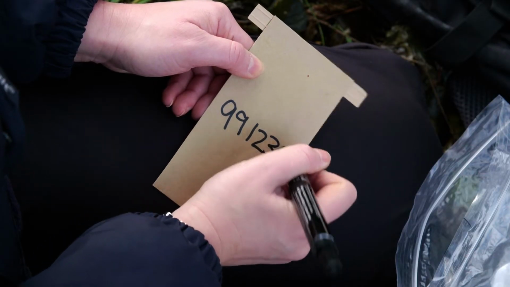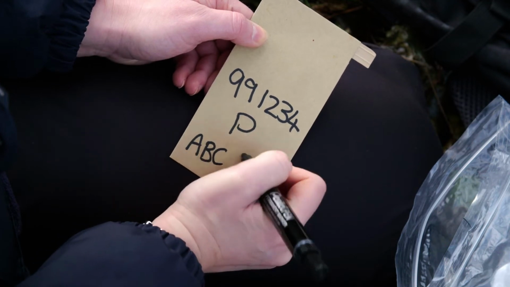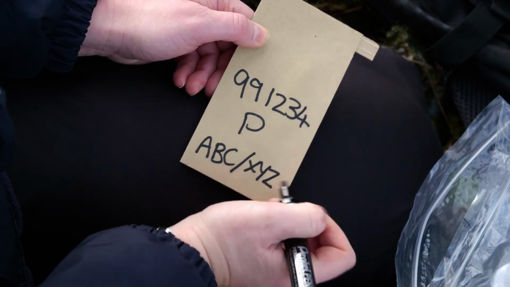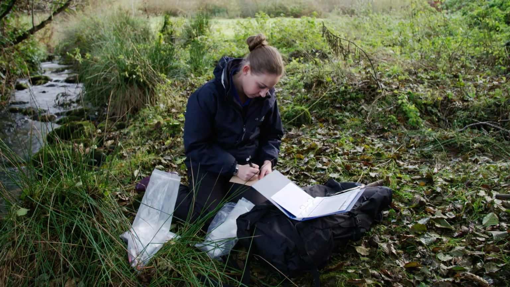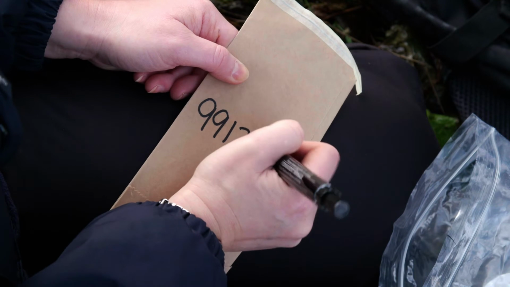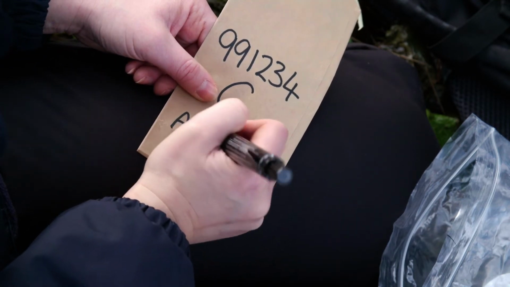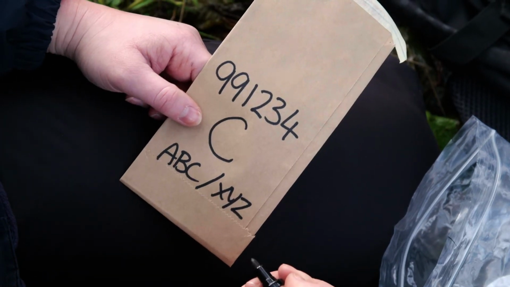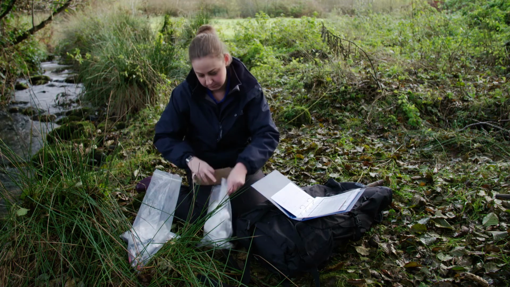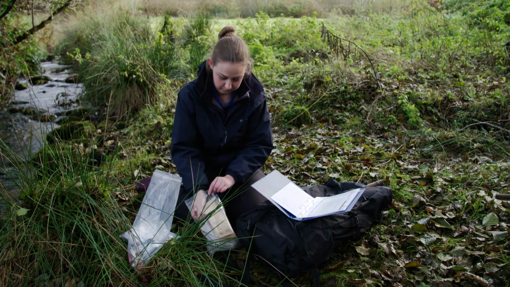On the other small bag, write the letter P to denote pan concentrate, along with your own and your partner's initials. On the larger bag, write the letter C to denote stream sediment and once again initial. Once labelled, return all brown bags to the site bag. You are now ready to start sampling.